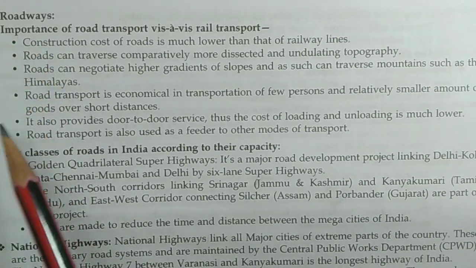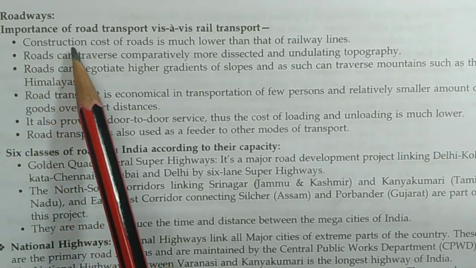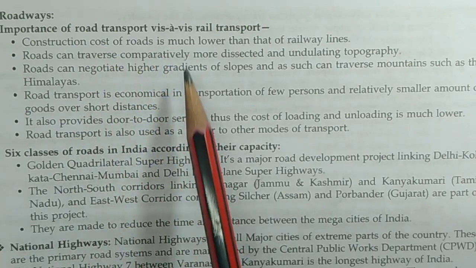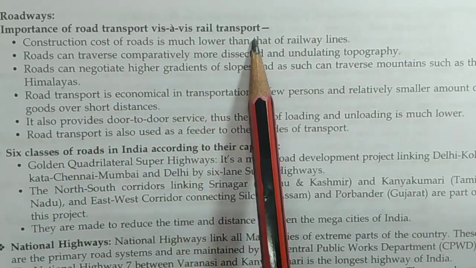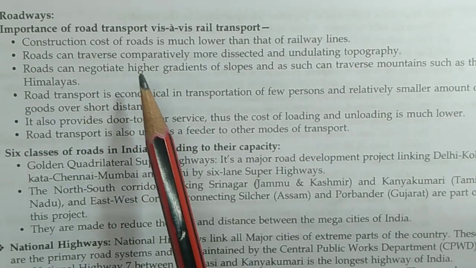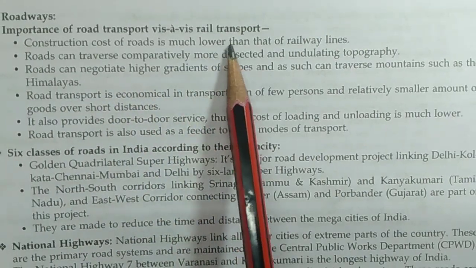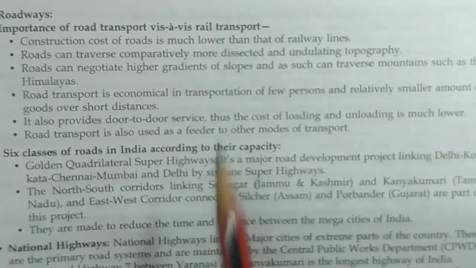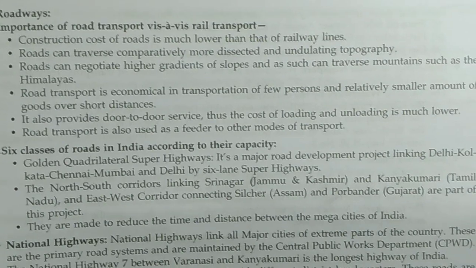Now, roadways. So, the importance of road transport compared with rail transport. So we can continue from here.